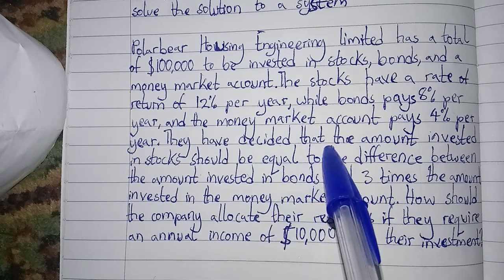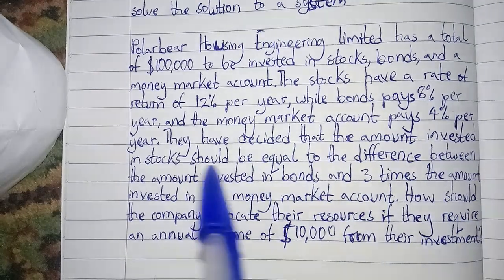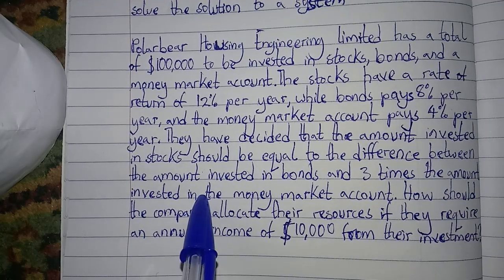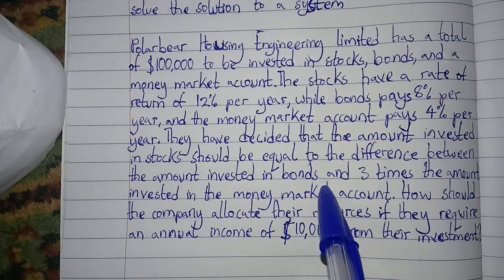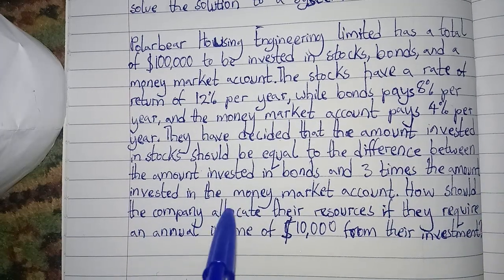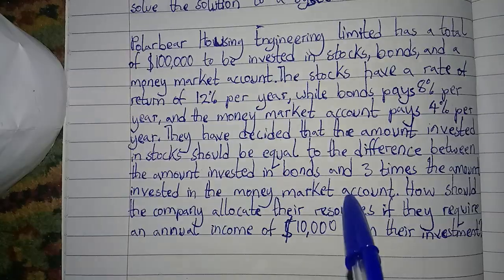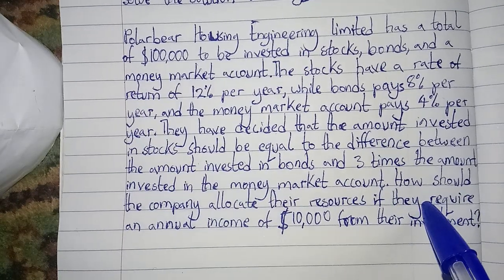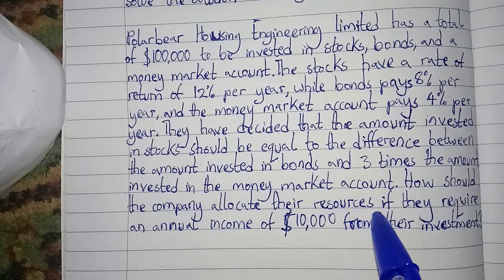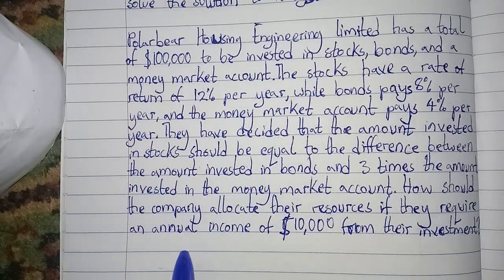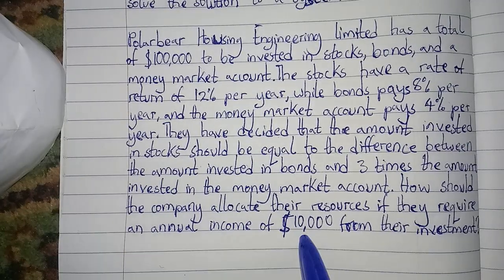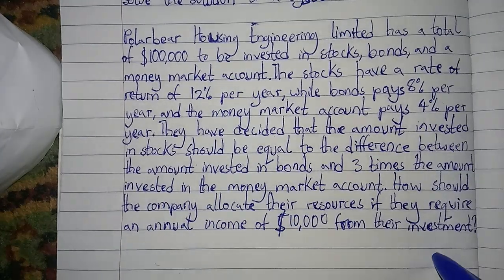They have decided that the amount invested in stocks should be equal to the difference between the amount invested in bonds and 3 times the amount invested in the money market account. How should the company allocate their resources if they require an annual income of $10,000 from their investment?